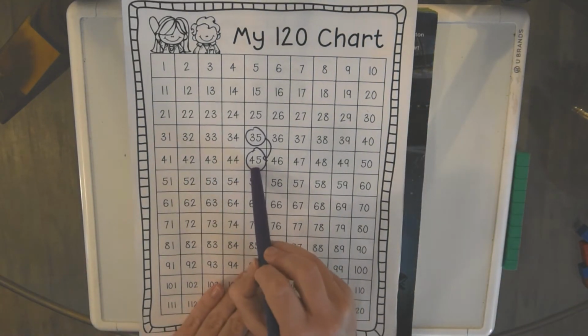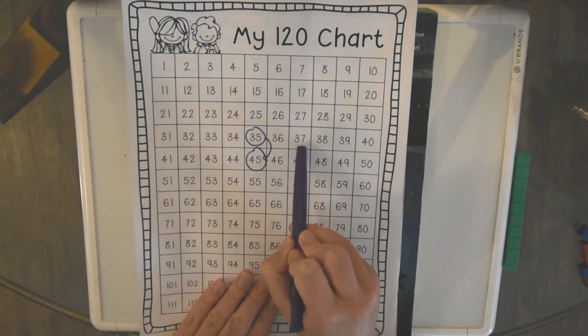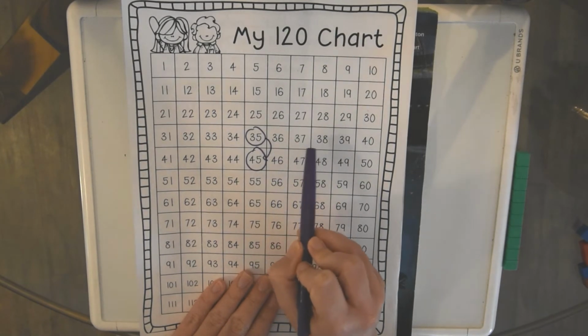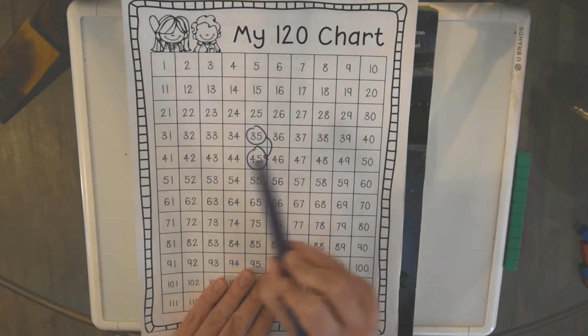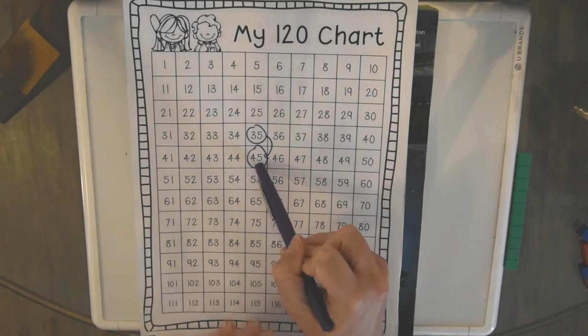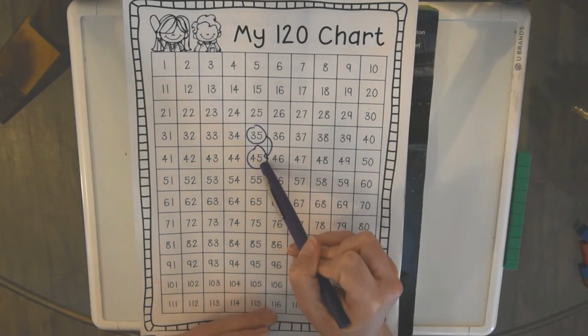Okay, and I know I'm adding 10 because if I count all of these numbers, that's 10 numbers I've counted. So I'll show you. Ready? 1, 2, 3, 4, 5, 6, 7, 8, 9, 10. So I've counted 10 more to get to 45.